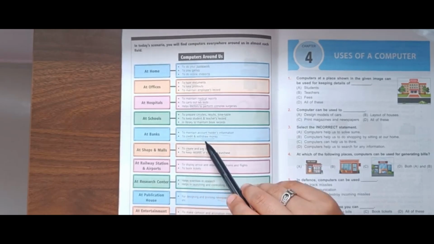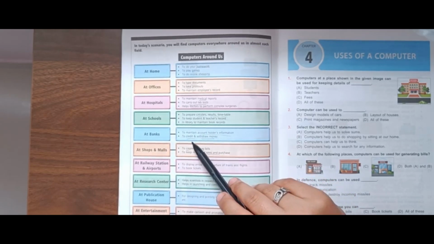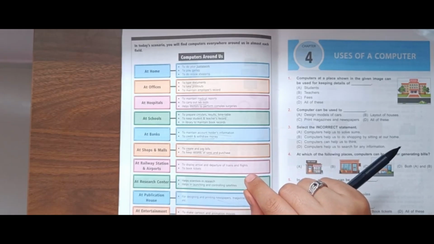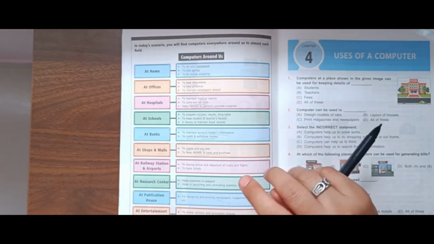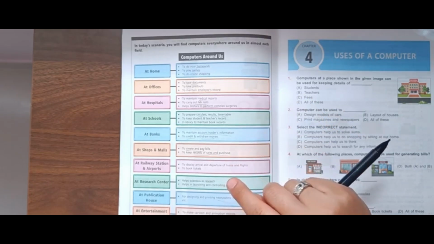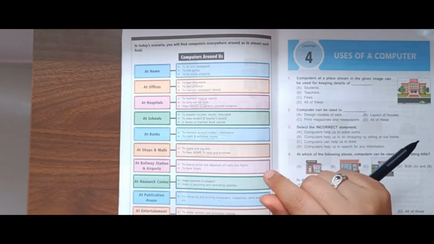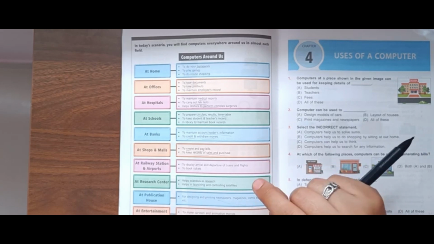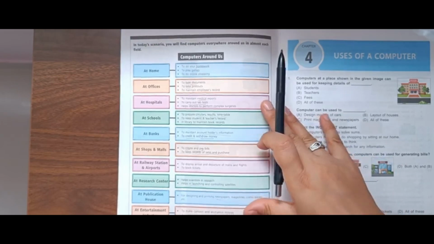Next is bank. To maintain account holders information, to credit and withdraw money. If you have an account in bank, then the details are in mobile or in computer, so you can access it from anywhere, and it is on cloud storage. To credit and withdraw money, if you are using ATM, you can withdraw and credit money.